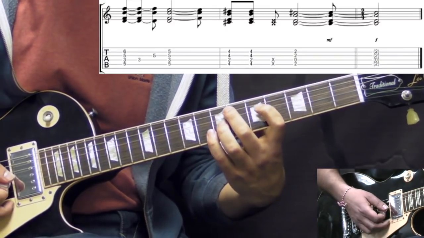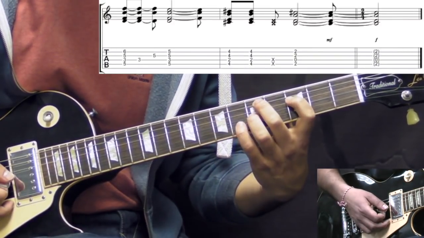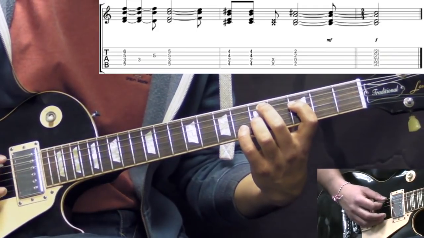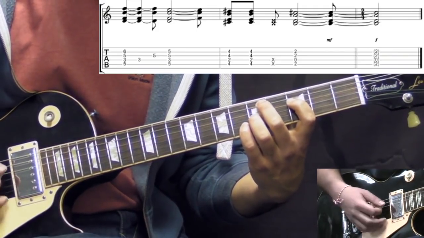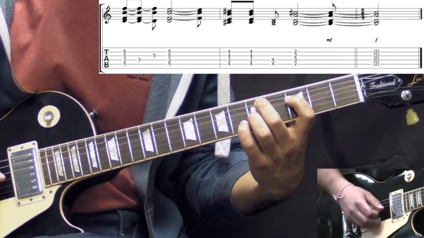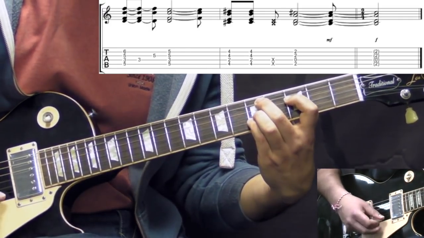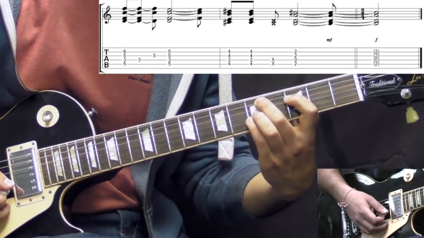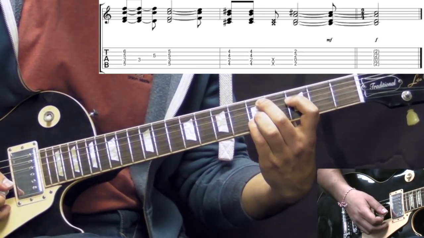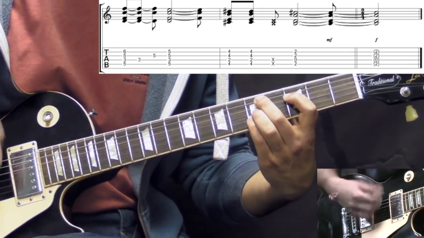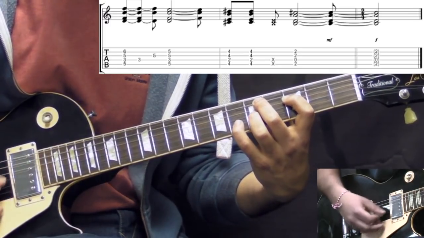So here we have the same shape, we just move it down to the D, so we have D minor 7. We hit the chord, let it ring out, you can pick other strings as well in between. And then again you bring the pinky down, this time to the 5th fret, and again hit the chord, let it ring out.